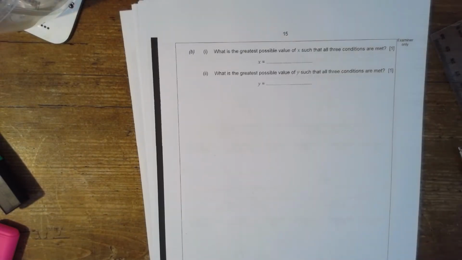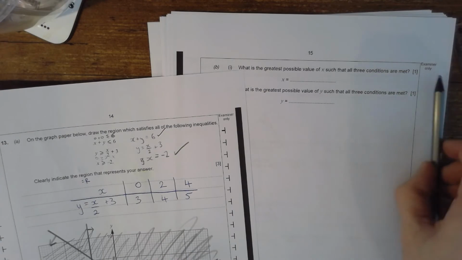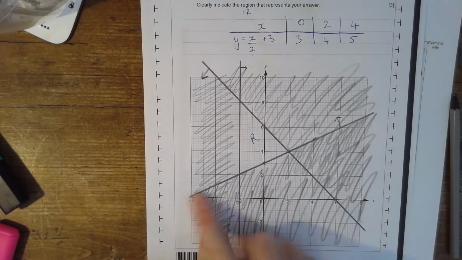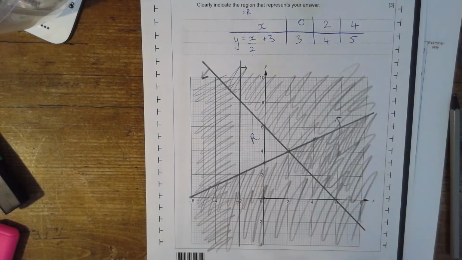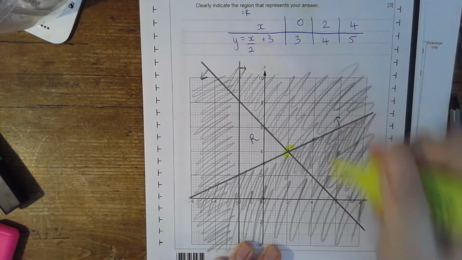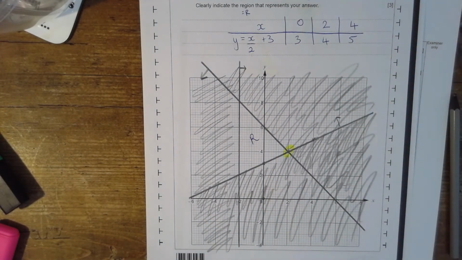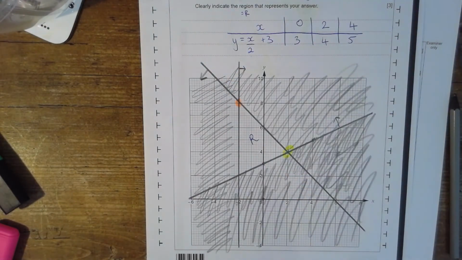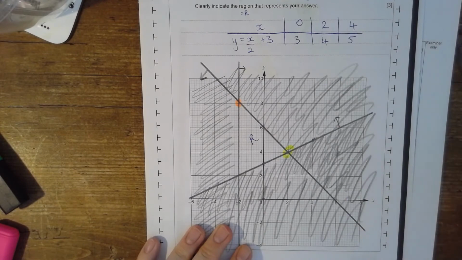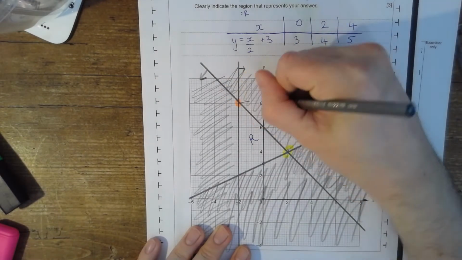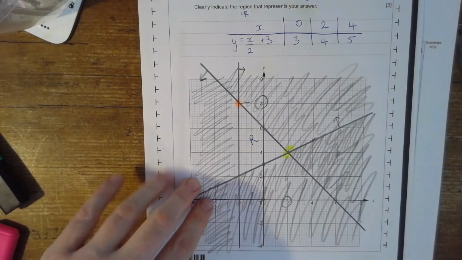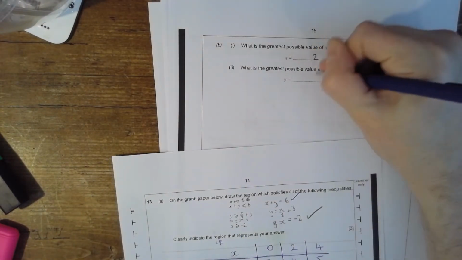Then over the page to 15R, it says, what is the greatest possible value of x where all the conditions are met? So what is the biggest value on my x-axis until the region stops? It is this value here. We were also asked the greatest value of y, which is this value here. So the greatest value of y is the highest one, that's 8, and the greatest value of x is 2. So 2 for x, 8 for y.